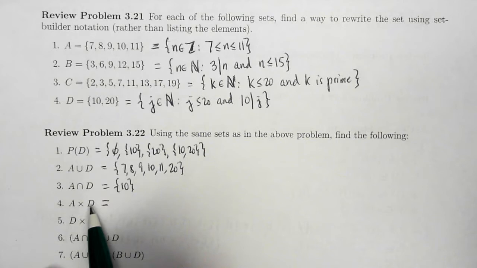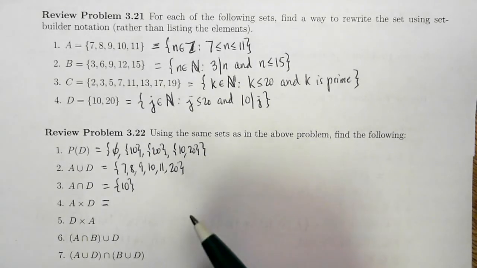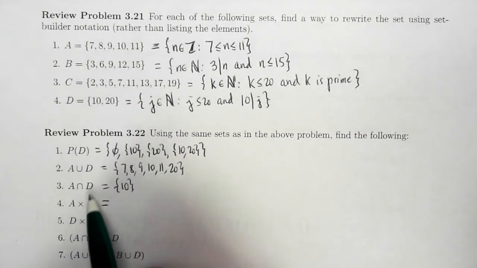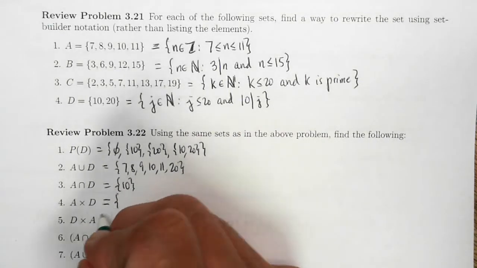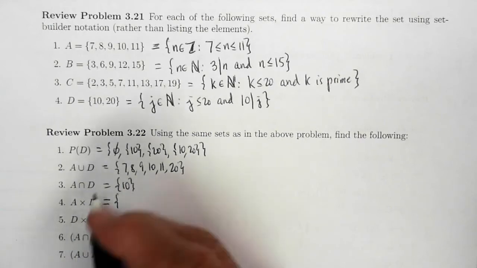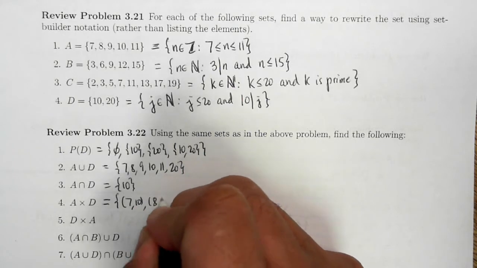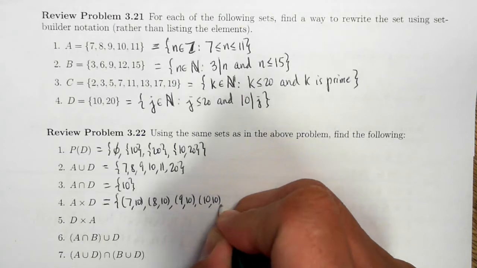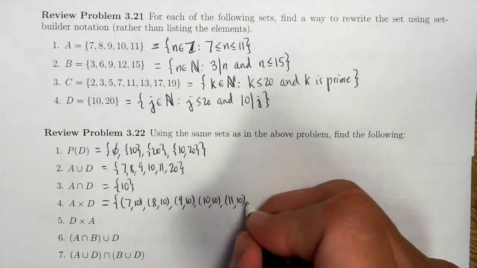All right, A cross D, A times D, the Cartesian product of A and D. All right, this is going to have 10 ordered pairs. So A has 5 elements, D has 2 elements, and so this will have 10 ordered pairs. So this means the first part comes from A, and the second part comes from D. So (7, 10), (8, 10), (9, 10), (10, 10), and (11, 10). So that's the first 5 ordered pairs.